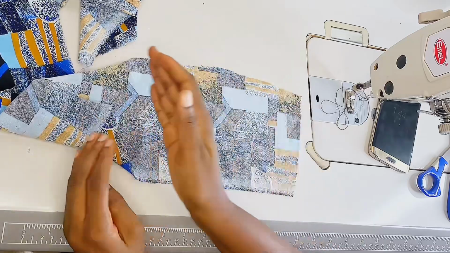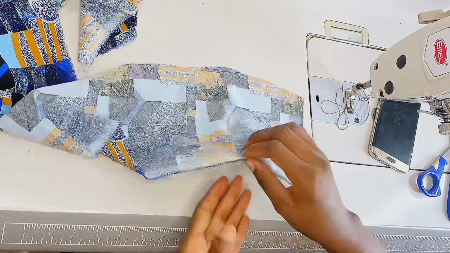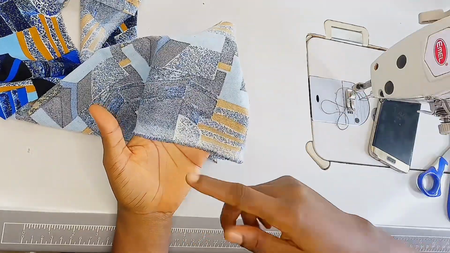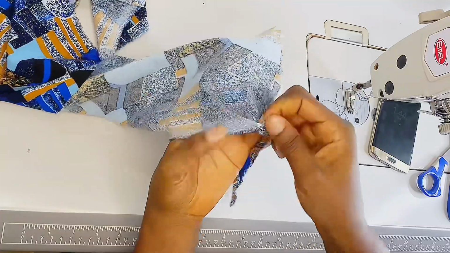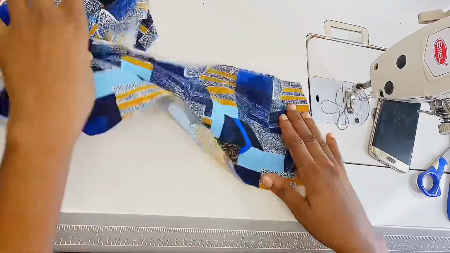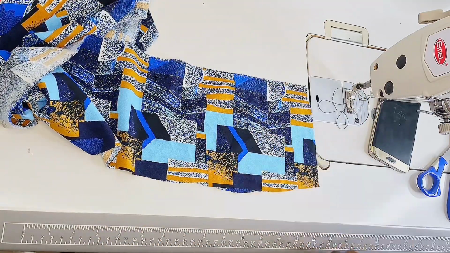This is the actual width this way, and the actual length of the fabric, how it came, is this way. You can know that by this thing here. It is always on the top and on the base of the length of your fabric. So once we have that sorted out, let's go ahead and cut 5 inches width and 5 inches length.